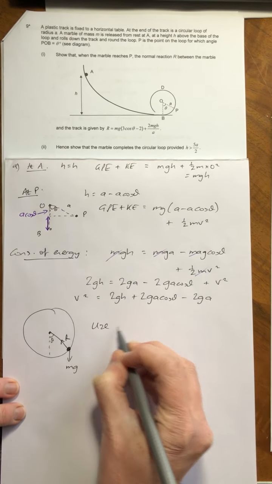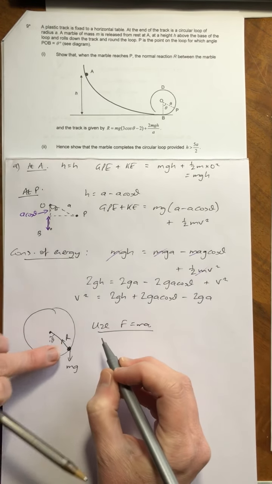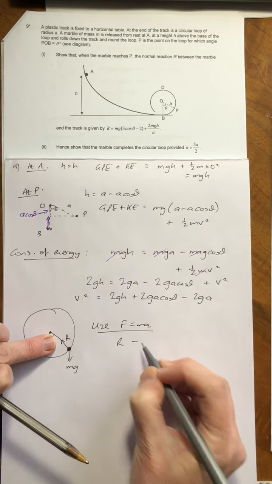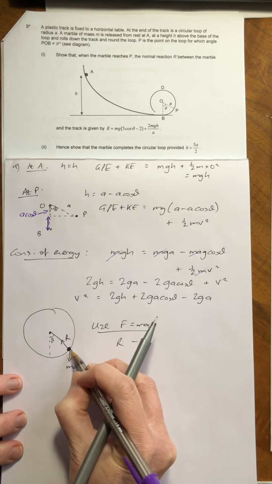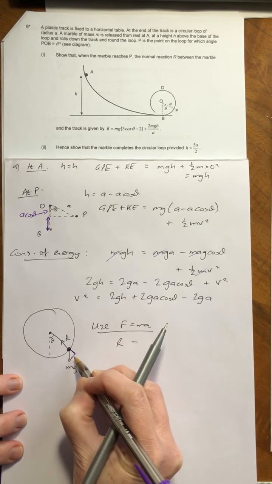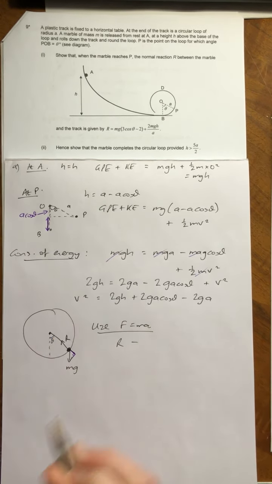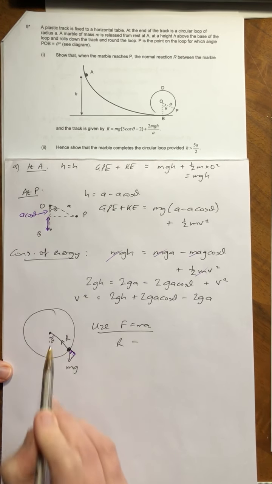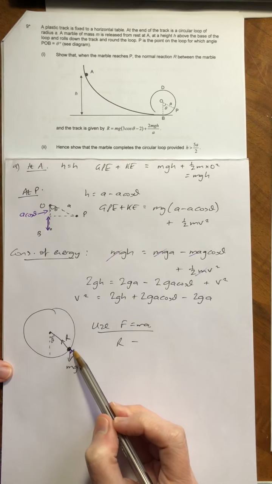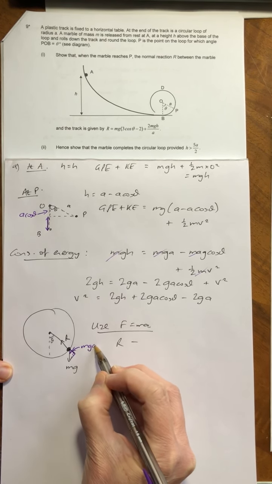I'm going to be using F equals ma towards the centre in the direction of motion, all of R minus the weight component. So if I draw a right angled triangle there, that is angle theta. So this is also going to be angle theta, and you can see clearly the two similar triangles. So this is the cosine component. So that will be mg cos theta.